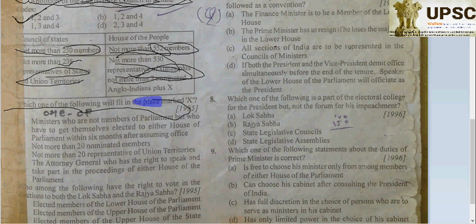Which one of the following will fit in the place of the blank here?